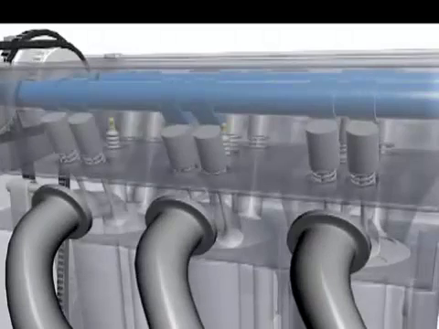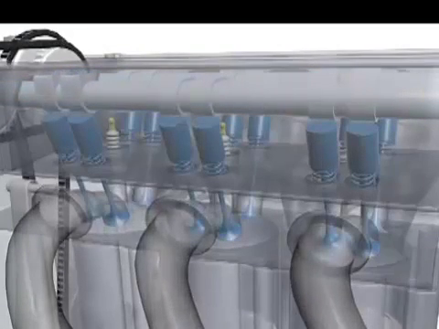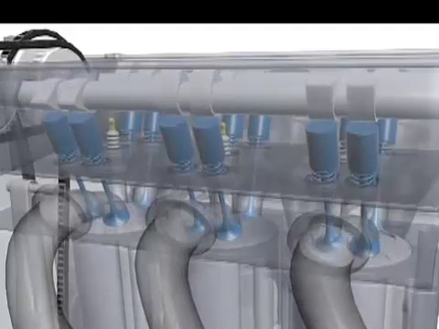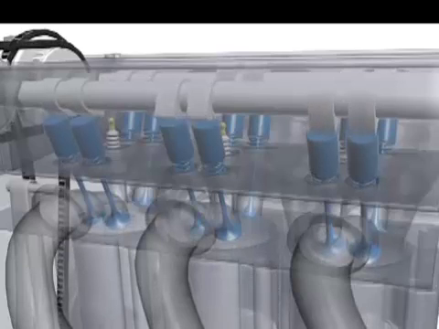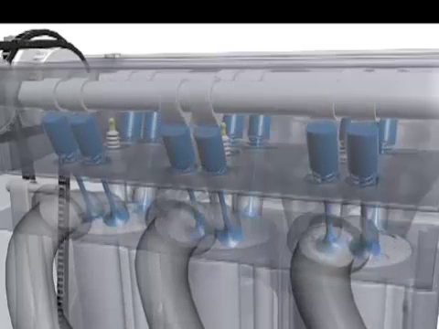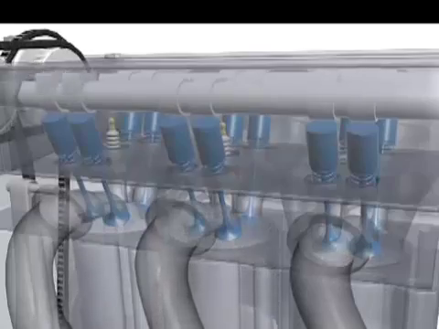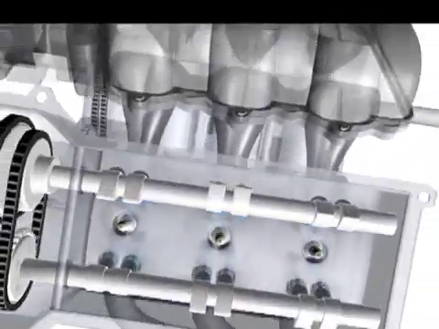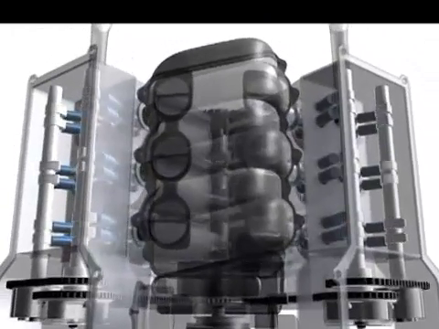Since the power of an engine is determined by how much air and fuel can be burned in a given period of time, Toyota uses 4 valves per cylinder instead of 2 or 3. This arrangement improves the intake and exhaust performance of the engine over other valve configurations. A 24-valve engine would be a 6-cylinder engine with 4 valves per cylinder.